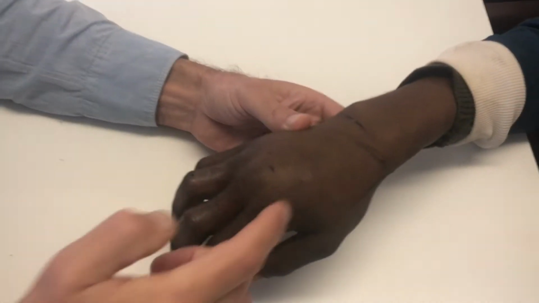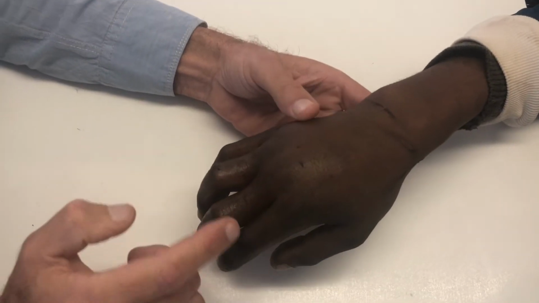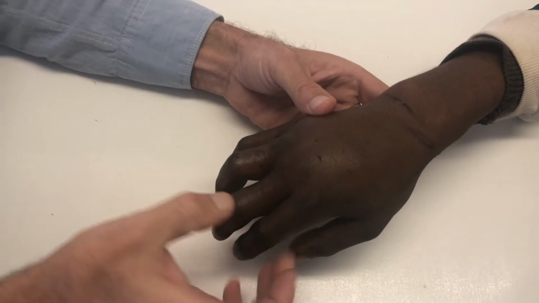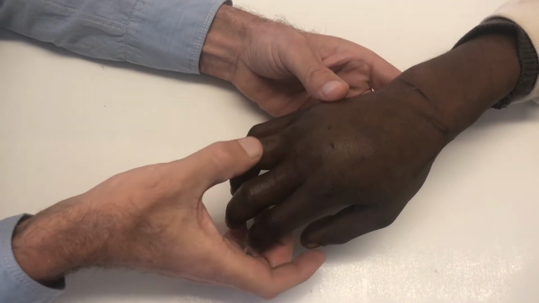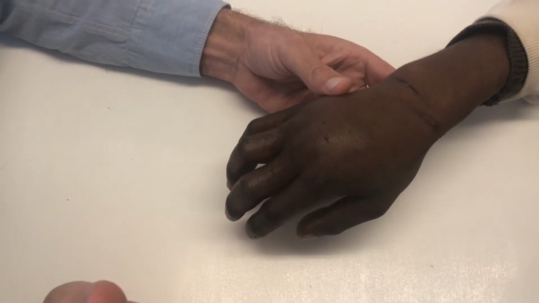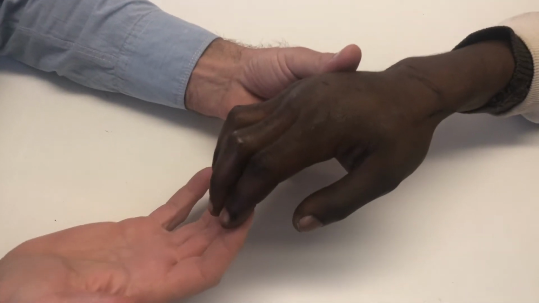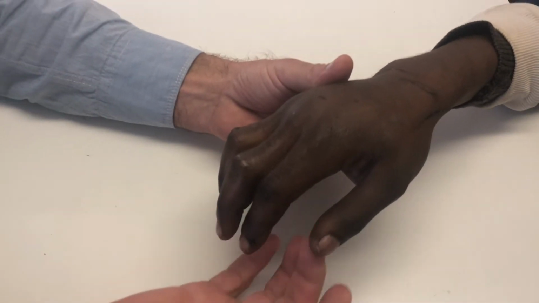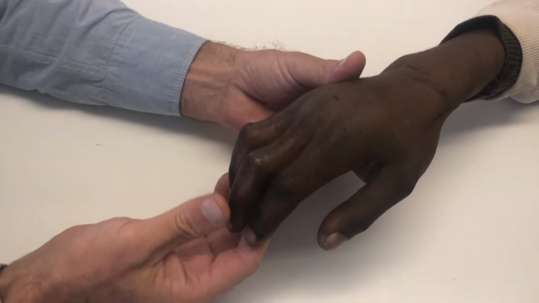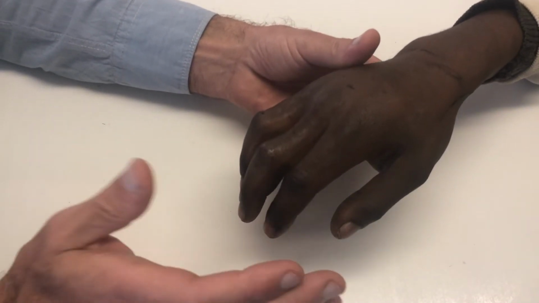There's a bony fragment over there, and when I examine these, I can feel that there's angulation of these fractures. And that's really all you want to feel on this patient. You should also do a gross neurological examination to make sure that there's no neurological deficit and that the fingers are warm and well perfused, which they are.